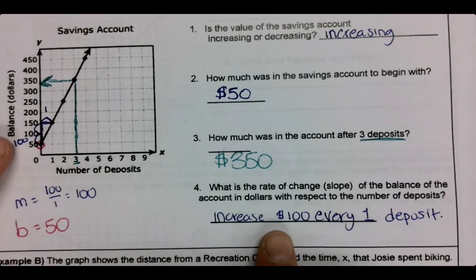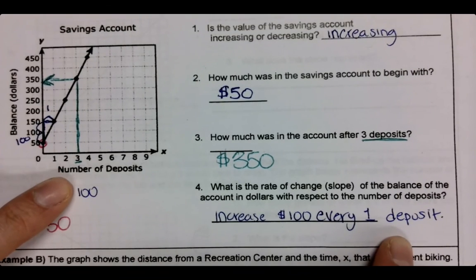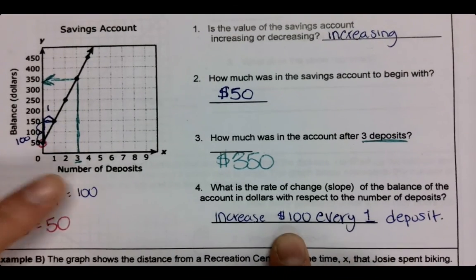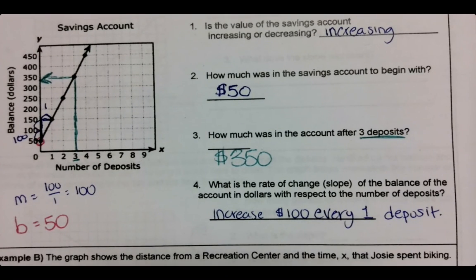So notice how I'm using the Y dollar amount and the X deposit, right? And the change in X and the change in Y. Okay, that's going to be really important as we continue to go on with these types of problems.